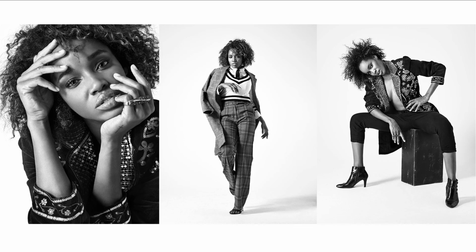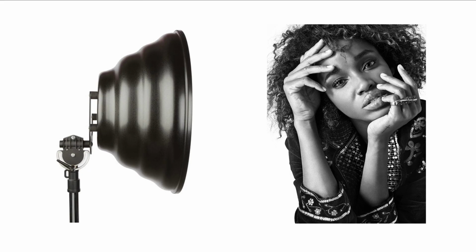Okay, let's move on to our last set of images. This was for an editorial with lovely model Audra. For this, I used a Mola Seti, which is a very conical-shaped modifier with a white interior. I tried this with silver, and it was a little too specular, a little too punchy.